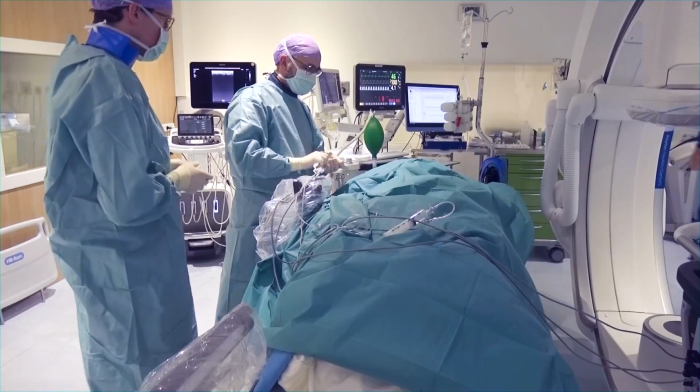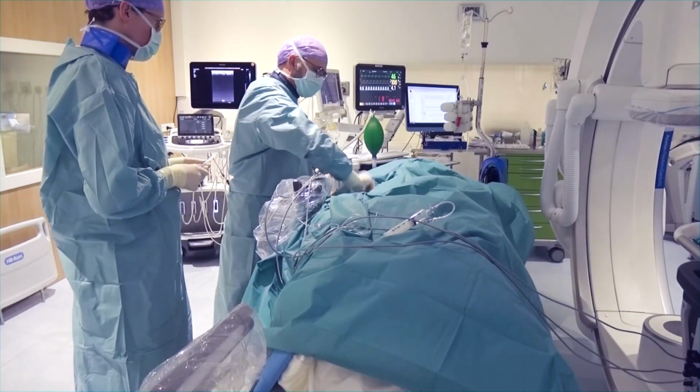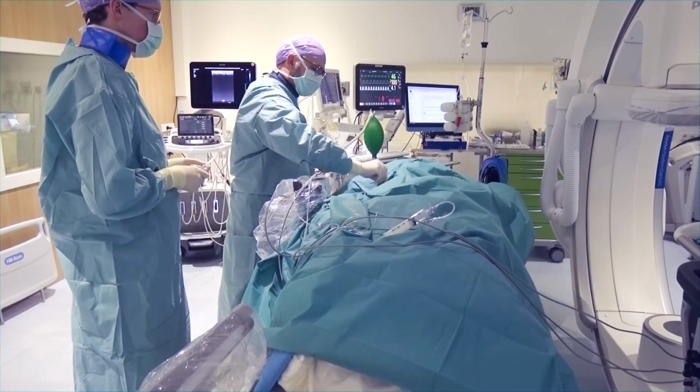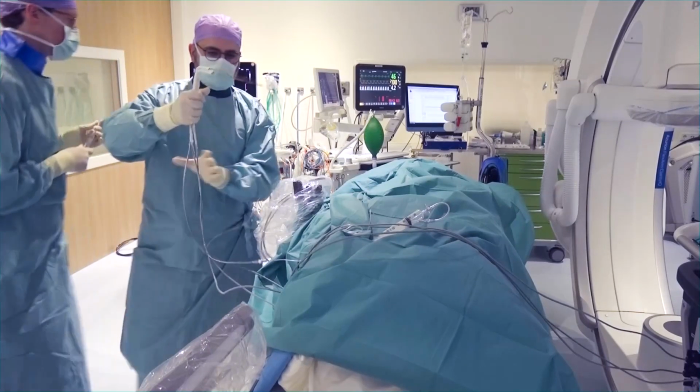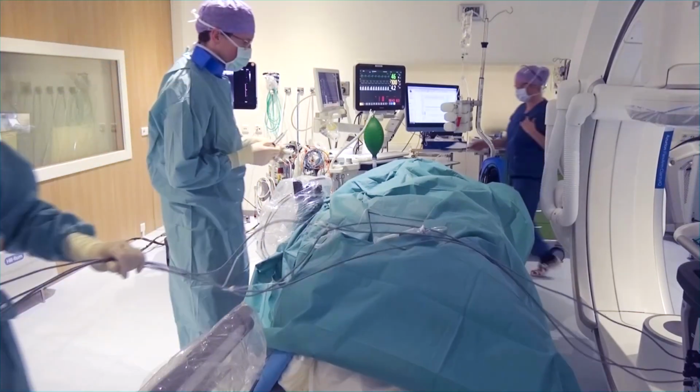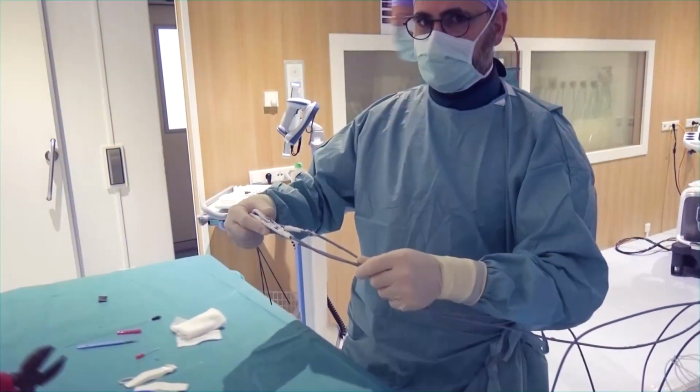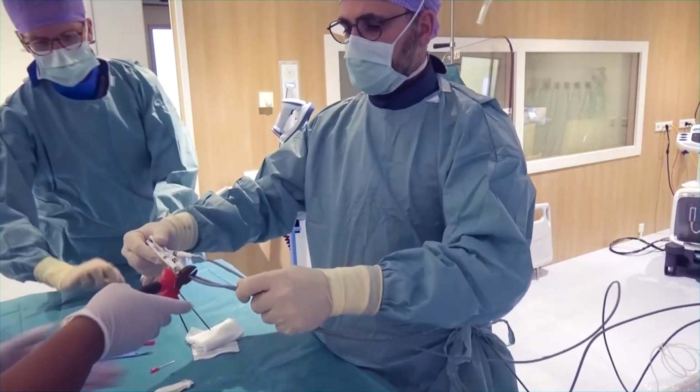The small skin incisions are then taken care of and small dressings are applied. The needles are disposed by cutting off the steel wires with a special plier.